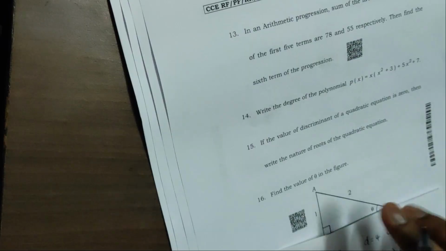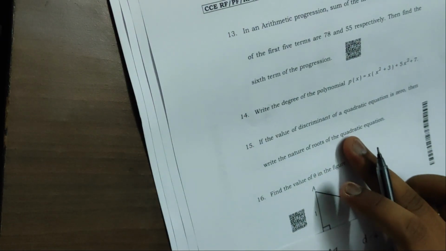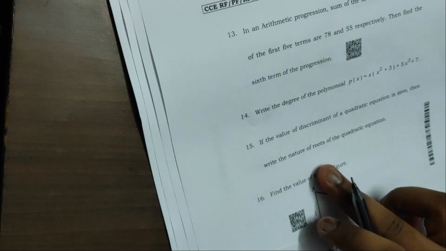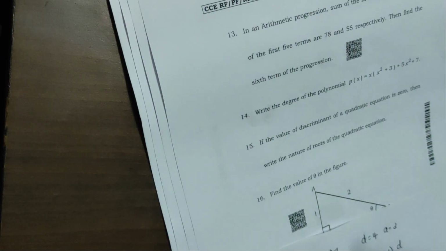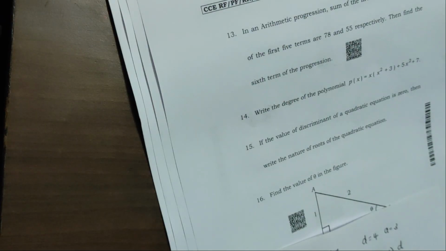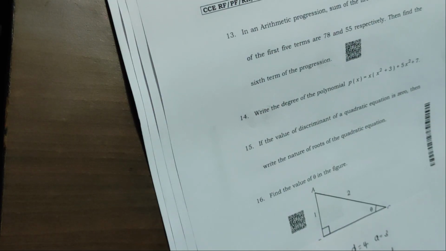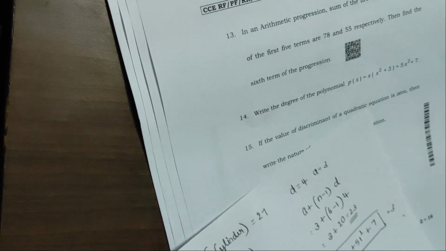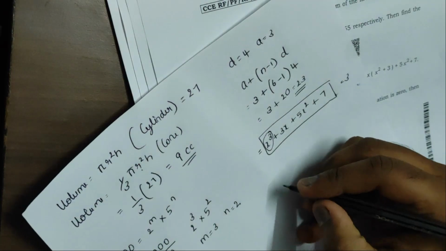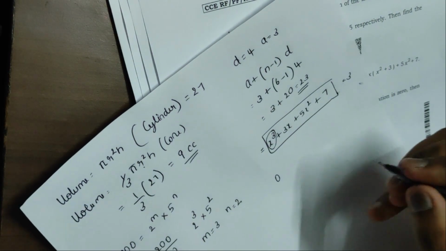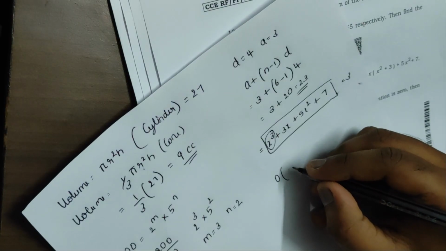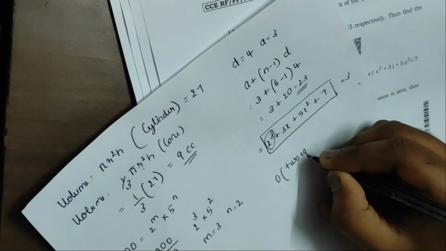Let us focus on the 15th question. If the value of the discriminant of a quadratic equation is 0, then write the nature of roots of the quadratic equation. So this is a direct question. There are 3 types of nature of roots when it comes to finding the value of the discriminant. The answer here is the discriminant of the quadratic equation is given as 0. If it is 0, then the nature of the roots is 2 equal and real roots.